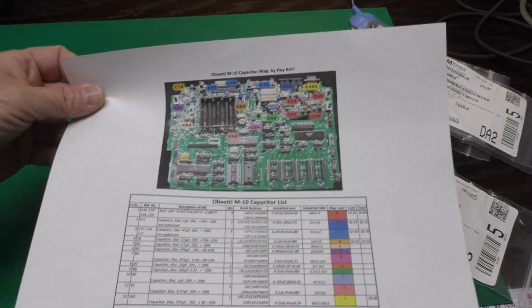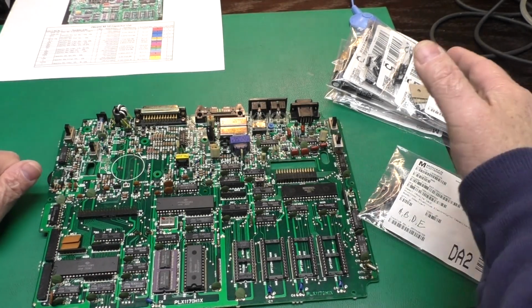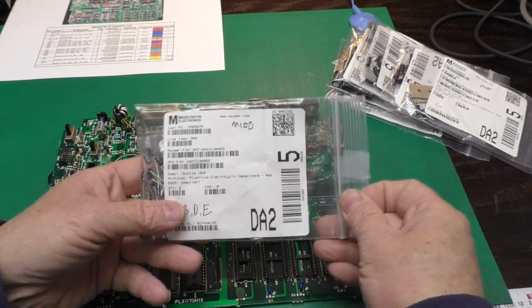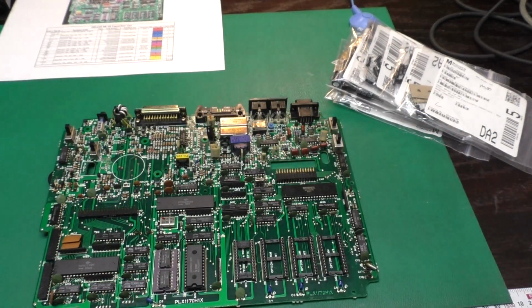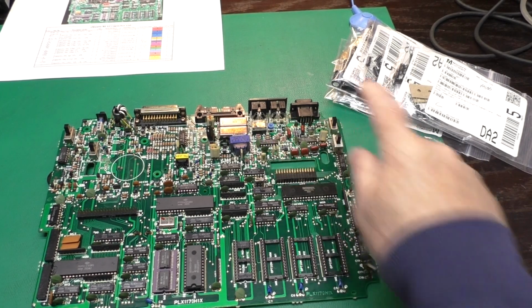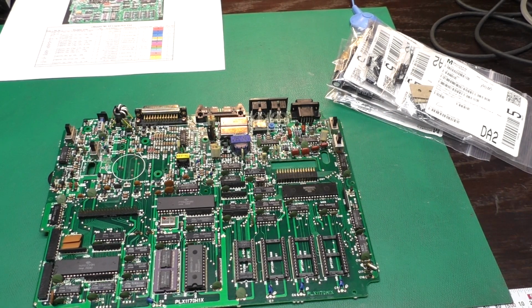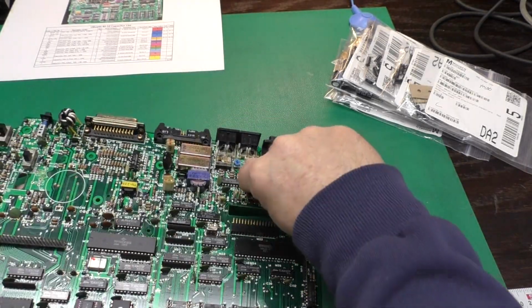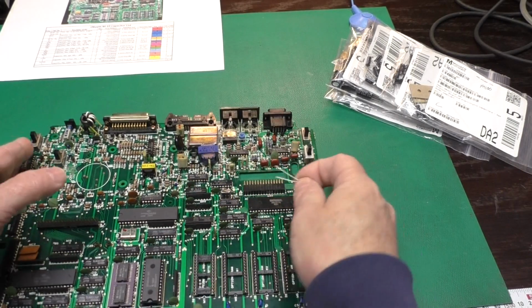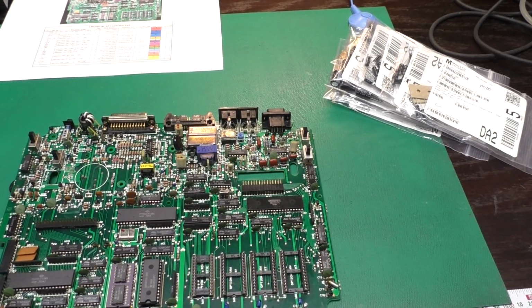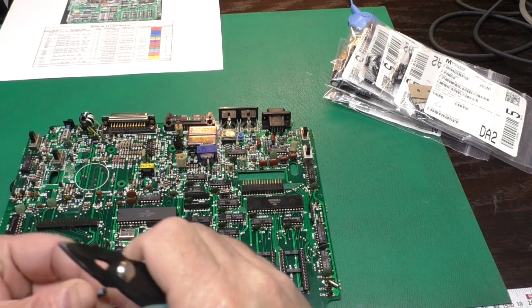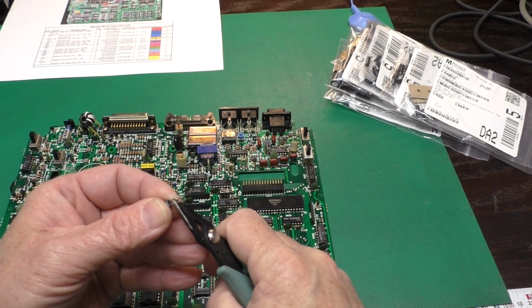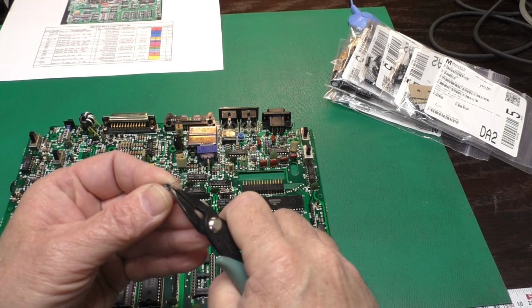I have my capacitor map. And luckily I just got in some capacitors, so we'll proceed to popping some of these guys in here. I think we'll start with the four 10 microfarad caps, which go up in this area. It seems like on this board they used the same capacitors as the Model 100 and such, but the lead spacing is a little bigger. So what I like to do in that case is just give them a tweak like this.